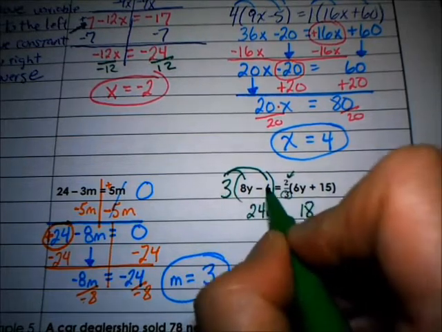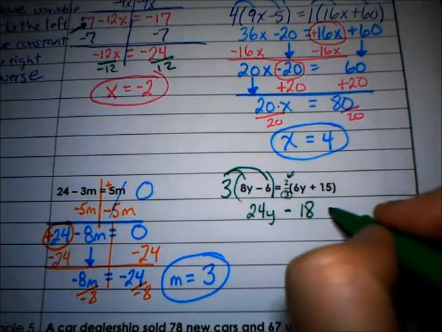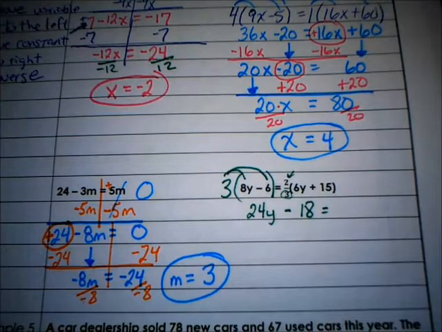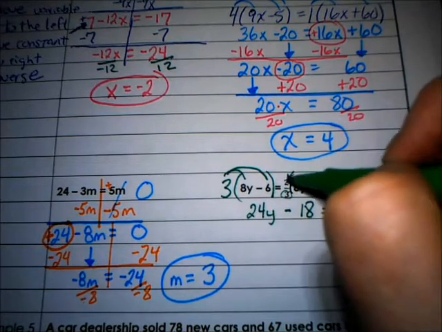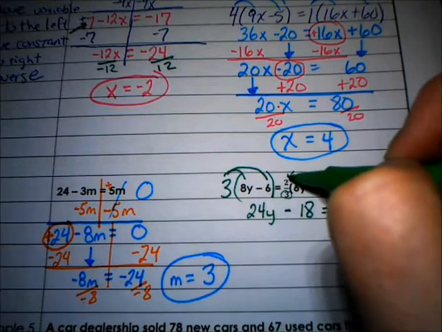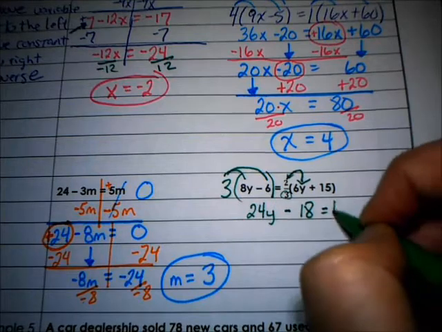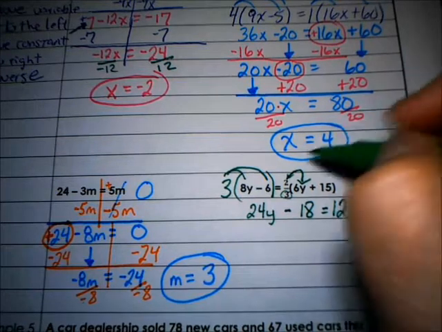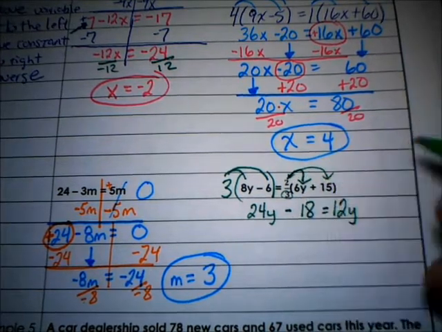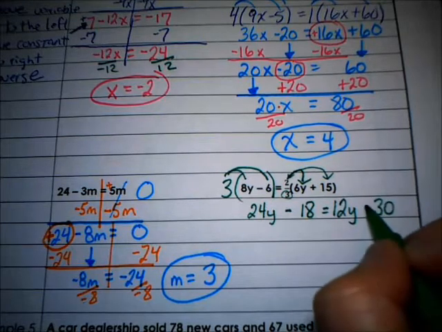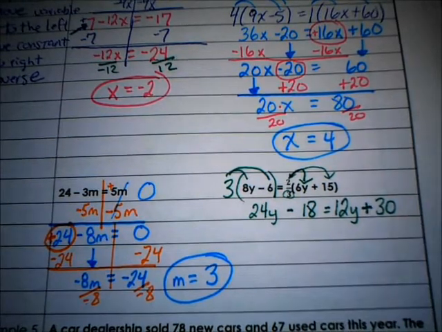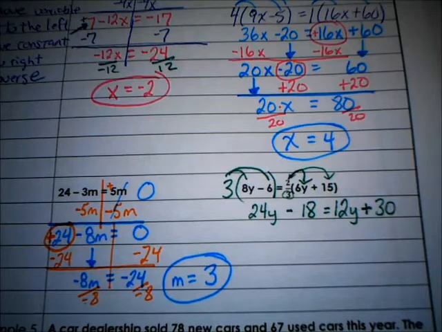And then on the left hand side I have a 2 in the numerator, so I'm going to distribute. 2 times 6y is 12y, and then 2 times 15 is 30, and the 15 was positive, so I'll put a plus 30. Okay, now all fractions and all parentheses are gone. I'm ready to start my steps.